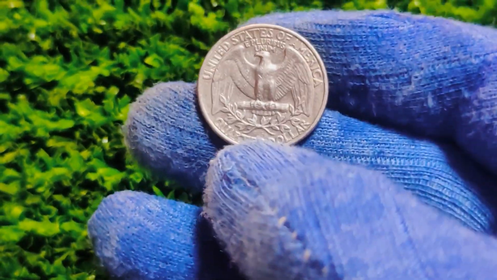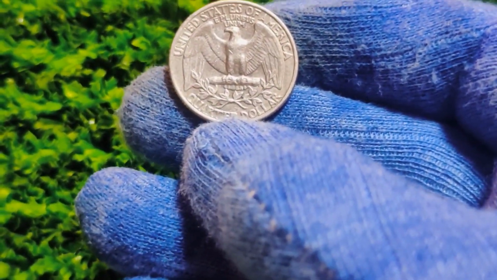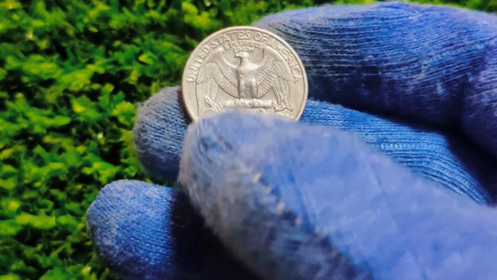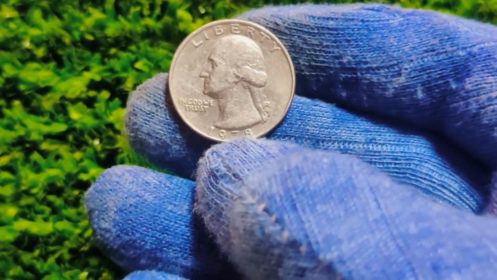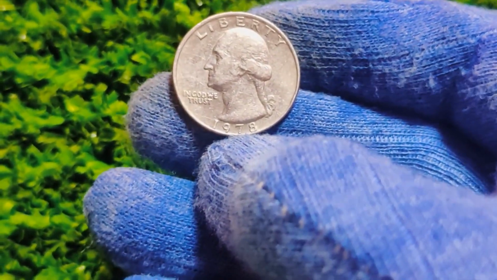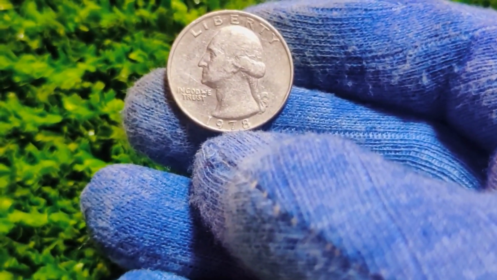Mint marks and variations. Explore the significance of mint marks, how they are placed on coins, and any notable variations or errors from the 1978 production year. For instance, misstrikes or doubling can increase a quarter's value significantly among collectors.